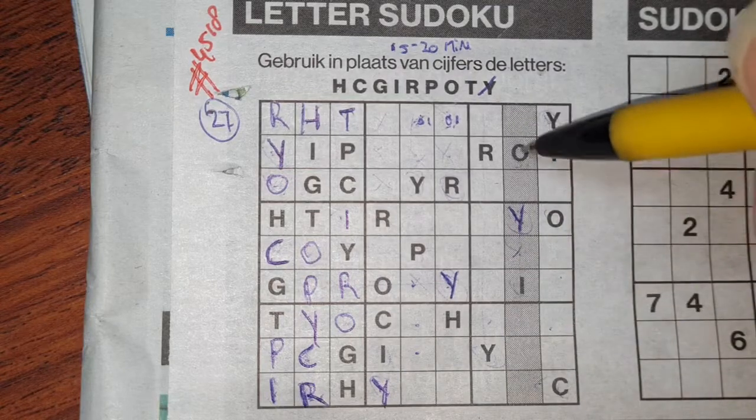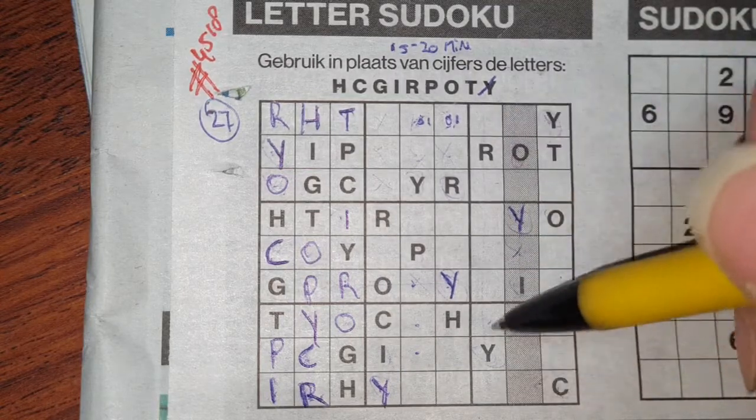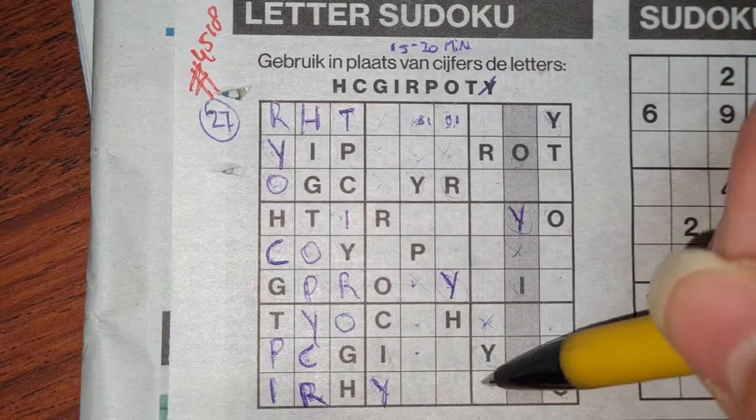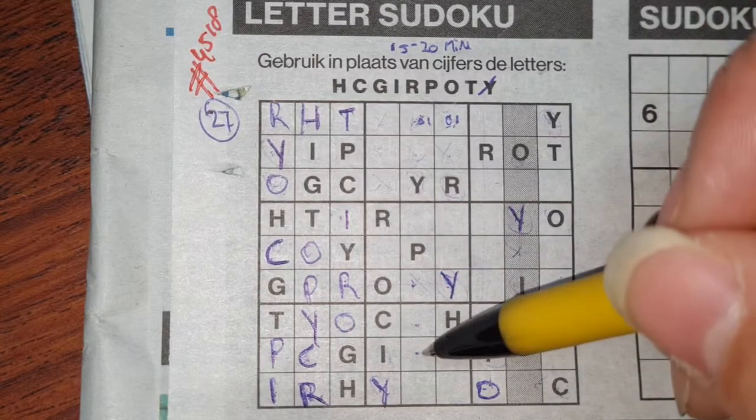O in the last column, O in the column next. So in that column, the only 2 places left for the O should be here or there. We see there, no O there. O should be here.